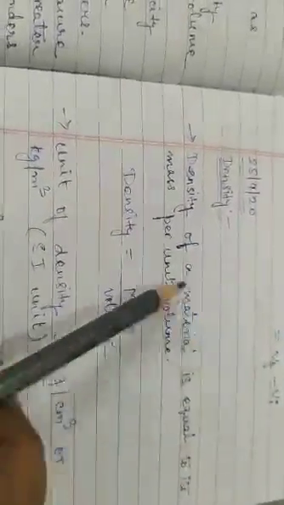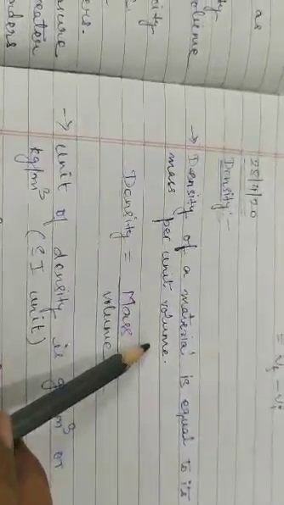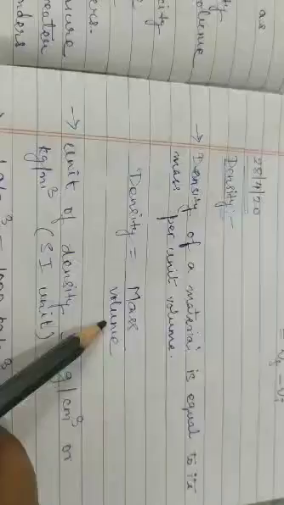Good morning, class. So, today's topic is density. It can be defined as the mass per unit volume of a material. Okay, that is mass upon volume.